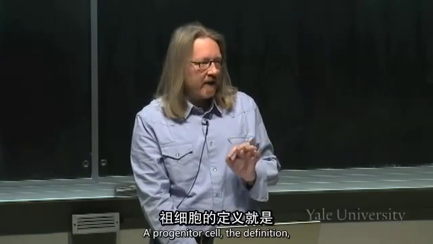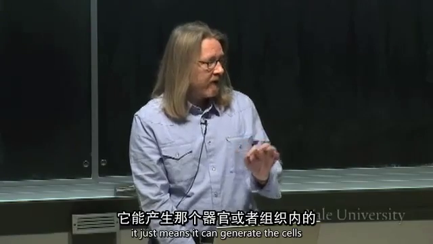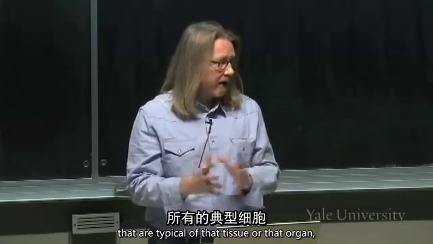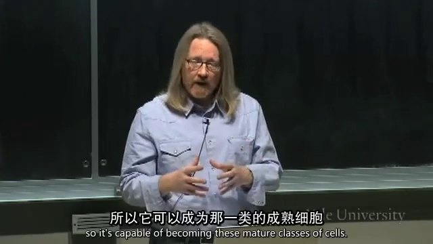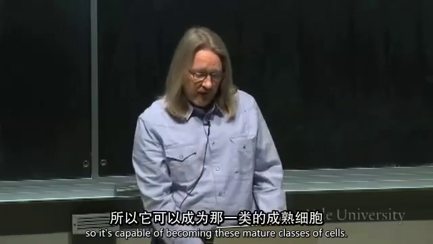And a progenitor cell, the definition, it just means it can generate the cells that are typical of that tissue or that organ. Right? So it's capable of becoming these mature classes of cells.